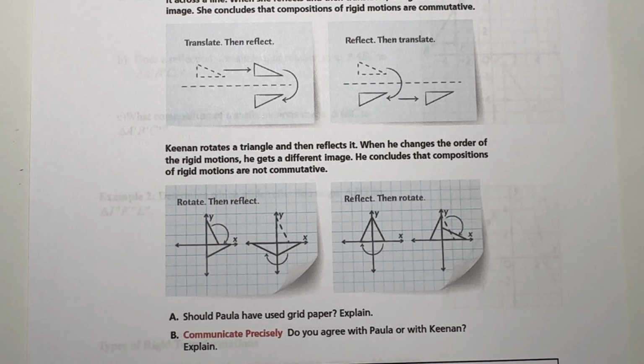So is the issue in part A that Paula didn't use grid paper? No, with graph paper, she would have had exactly the same result. She just happened to pick an example where the order was not significantly important. So what we would say is that Keenan gives a really good counterexample that compositions are not always commutative. So for part A, Paula happened to pick an example that worked, and then Keenan says, whoa, wait a minute, and he tries something different.